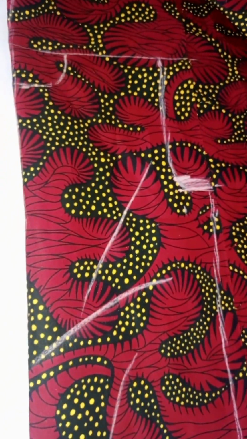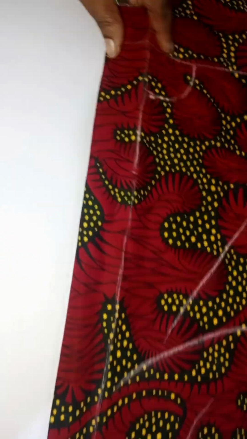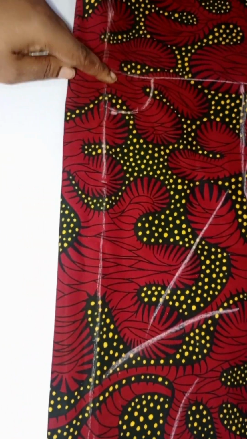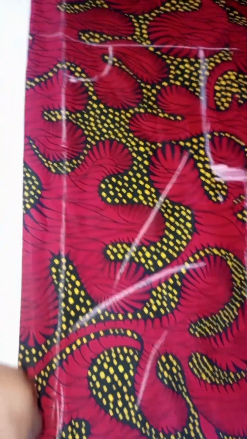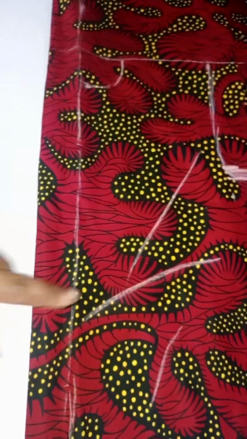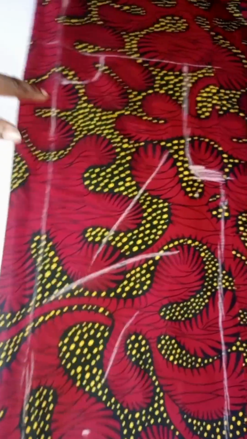So this is the measurement. There's the front part. By the time you bring it out, it will look like this. But why I folded it in, or wrote this line, is for you to know that it's not part of the measurement. So when you're cutting the back part, this part will not be inclusive. You can either iron it in or just have it at the back of your mind that this is not part of the measurement. So this is actually the zip allowance.